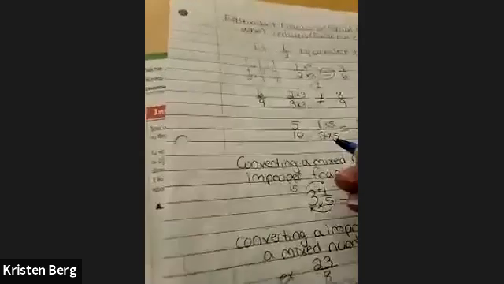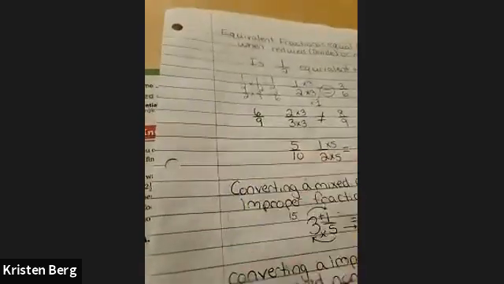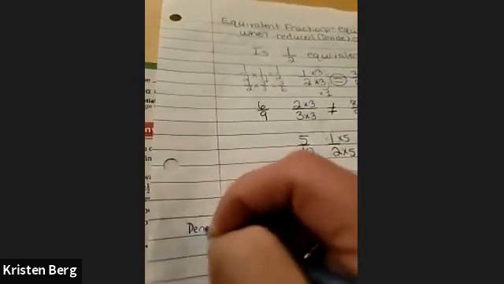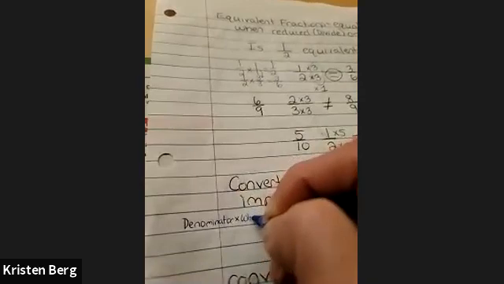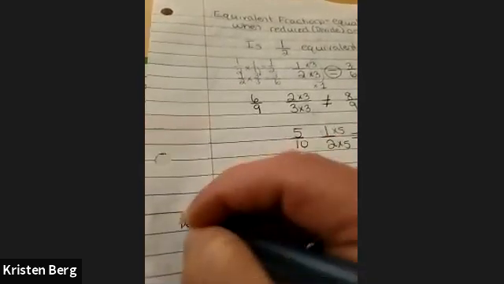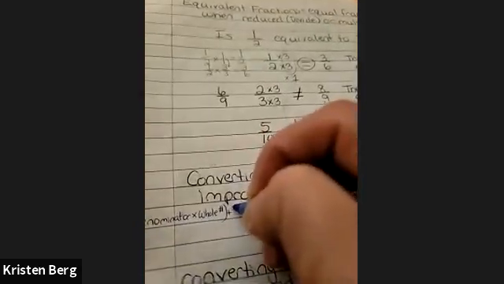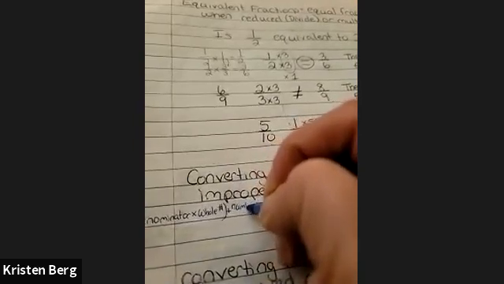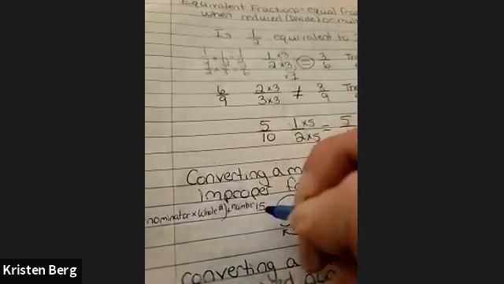So I'm going to add to your notes here, and I'm going to tell you exactly what to do. So in this case, you would take the denominator and times it by the whole number. So you're going to do that first, then add the numerator.